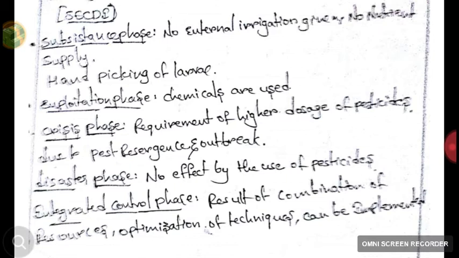In crisis phase, the pest becomes resistant, meaning they develop resistance, and due to the secondary pest outbreak, higher levels and higher doses of pesticides are required. In crisis phase, the farmers have to use the higher level of pesticides or higher doses of pesticides because the pest develops resistance.